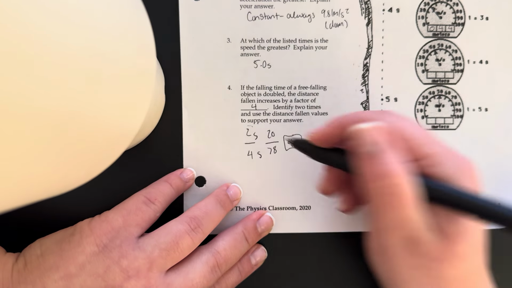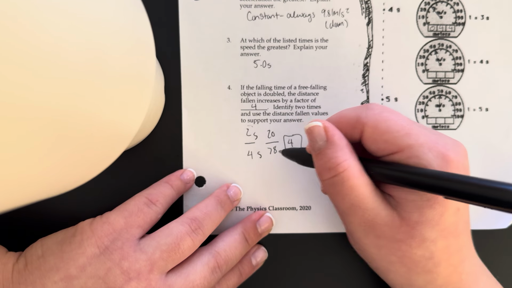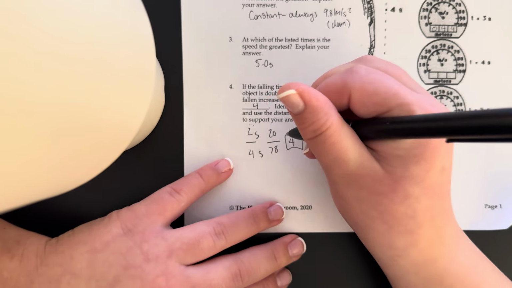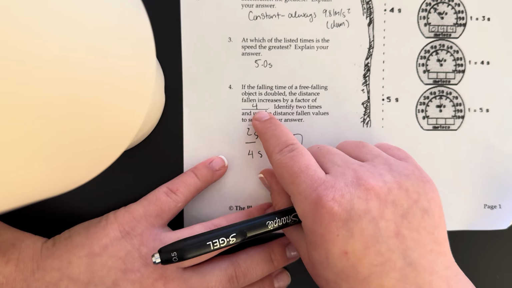So as our time is doubled, our distance always increases by a factor of 4, so 20 times 4. That fills in our blank here.